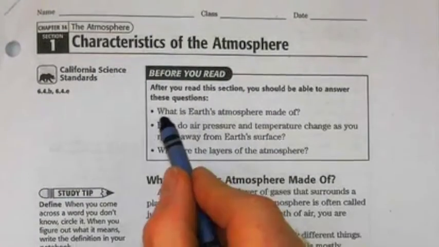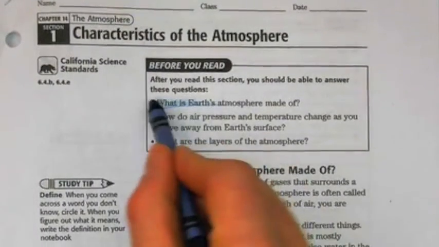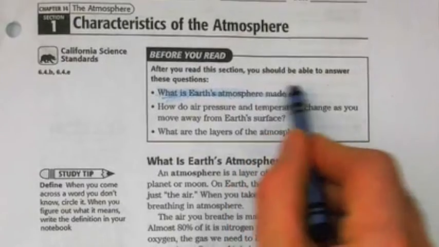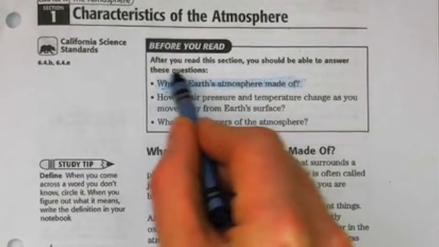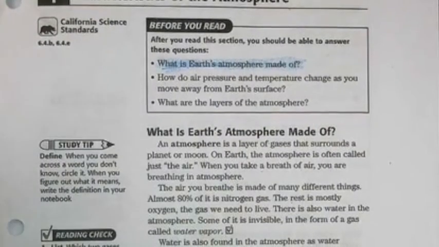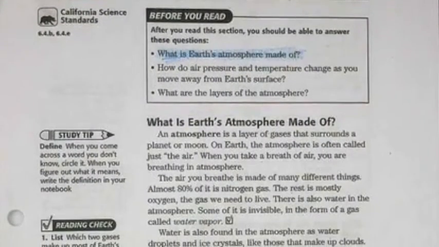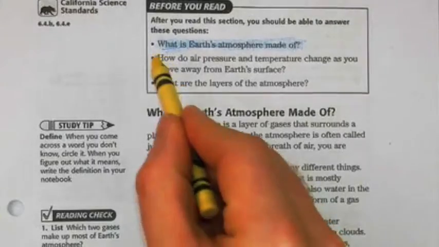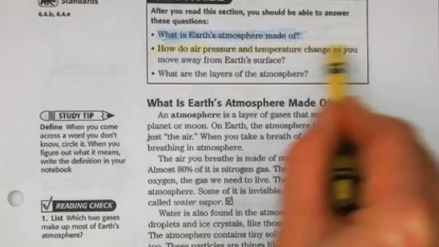Chapter 14, the Atmosphere. Section 1, Characteristics of the Atmosphere. Before you read, after you read this section, you should be able to answer these questions. What is Earth's atmosphere made of? How do air pressure and temperature change as you move away from Earth's surface? What are the layers of the atmosphere?